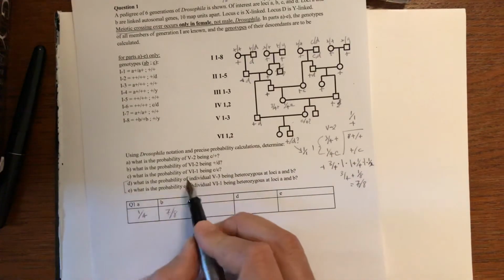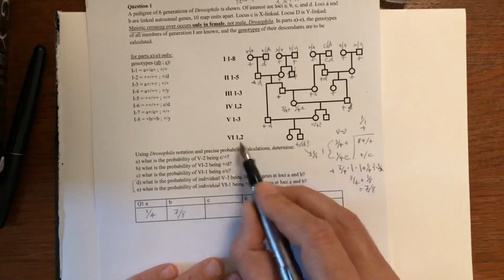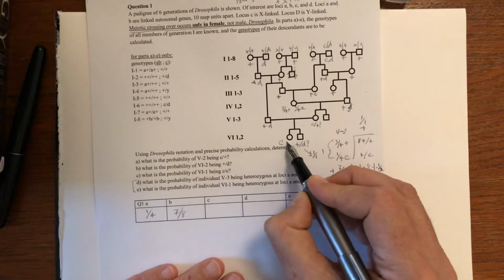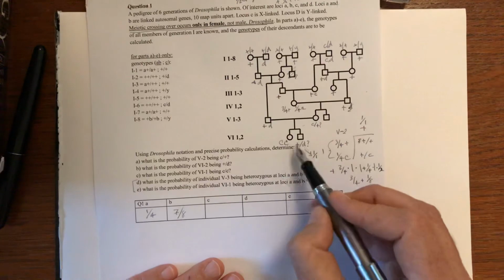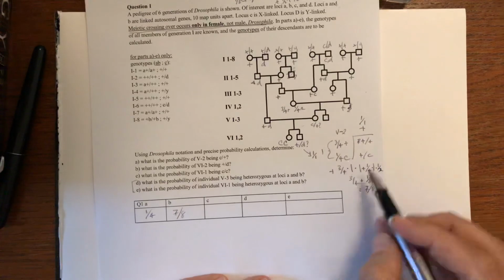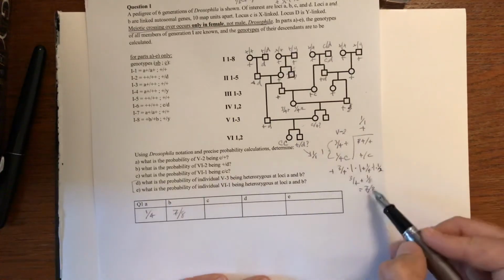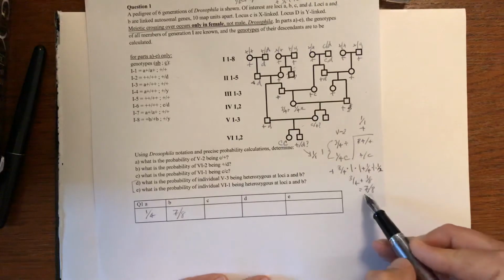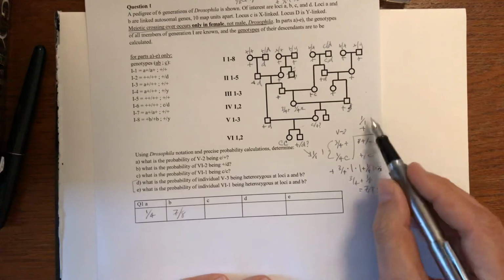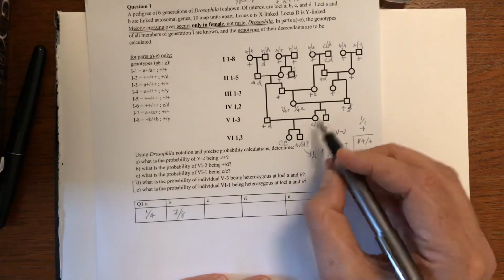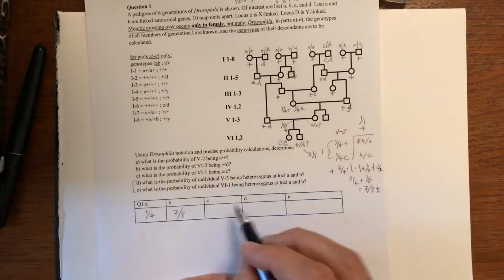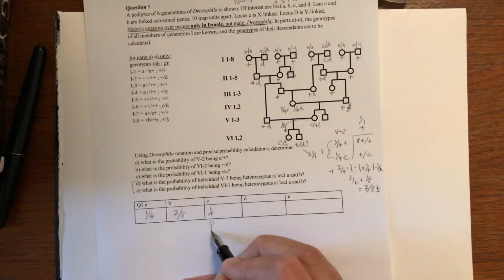So let's continue and see what's the probability of 6-1, that's female, being C over C. Well, we just figured out her brother's situation, so if there's a 7/8 chance that she can produce a plus gamete, then there's a 1/8 chance, right? 1/4 times 1/2 of producing a C. So the probability of getting a C from the female parent is 1/8. So it's going to be 1/8 from the mother's side.